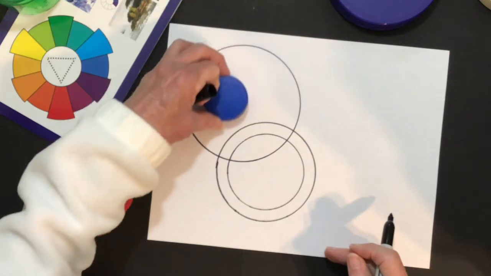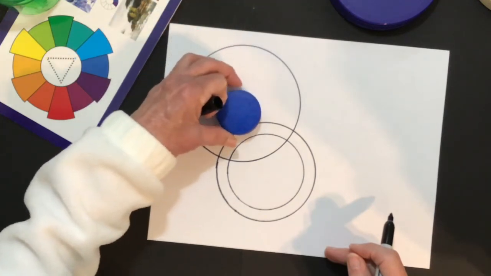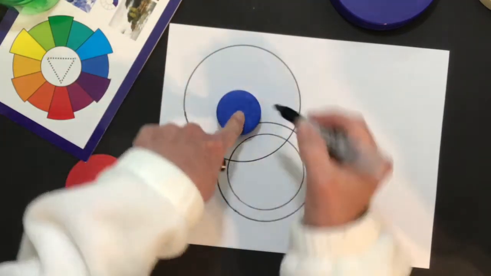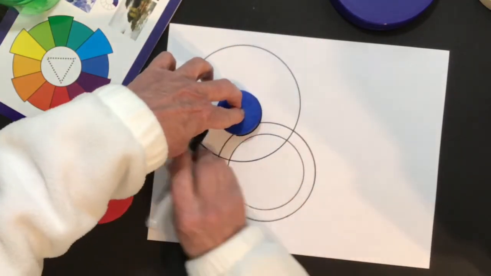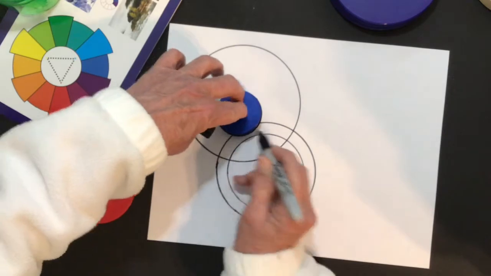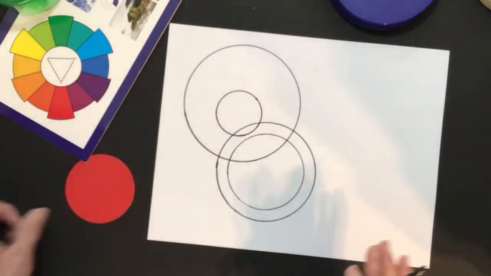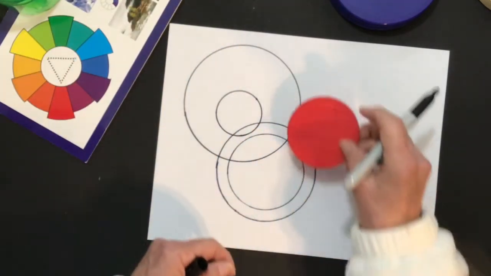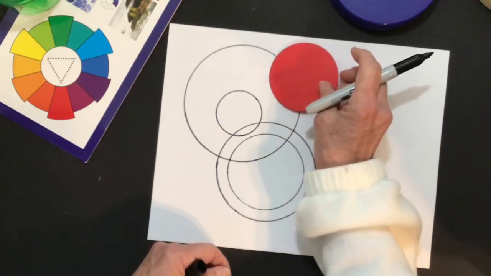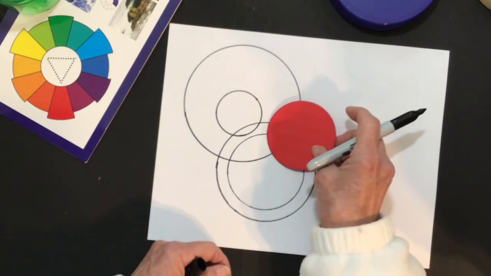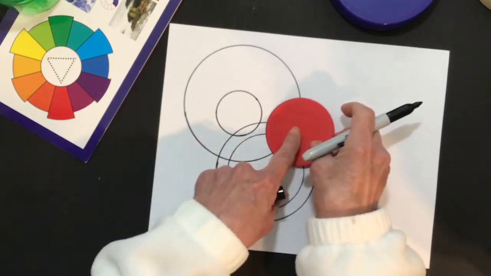That's a little bit centered. This might be a nice spot. So I'll trace around this circle, and I'll just continue until I have a nice arrangement of different sizes of circles placed around my composition in what I feel might be an interesting way.